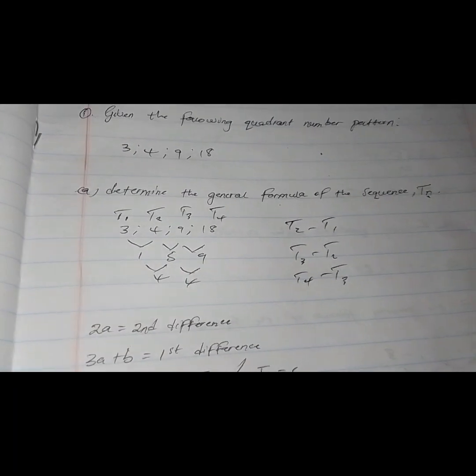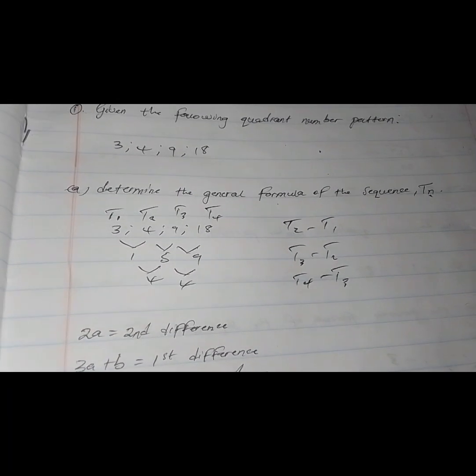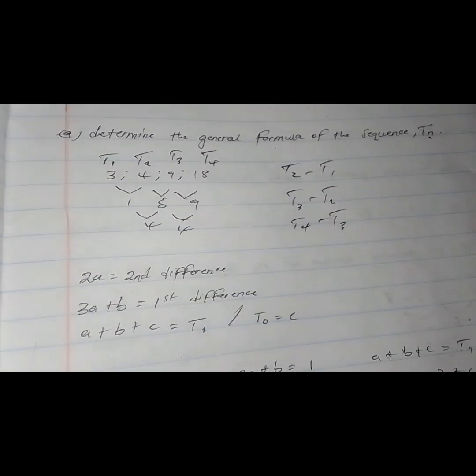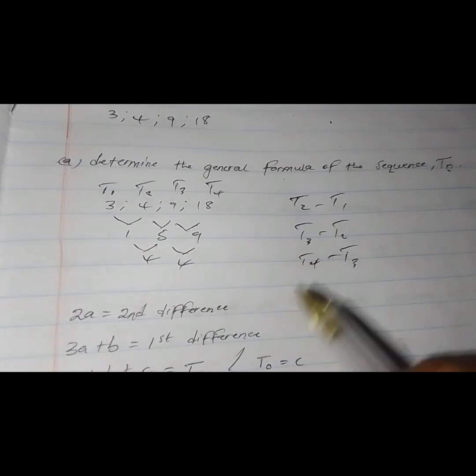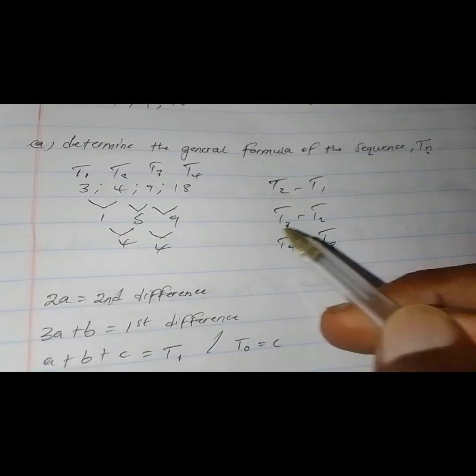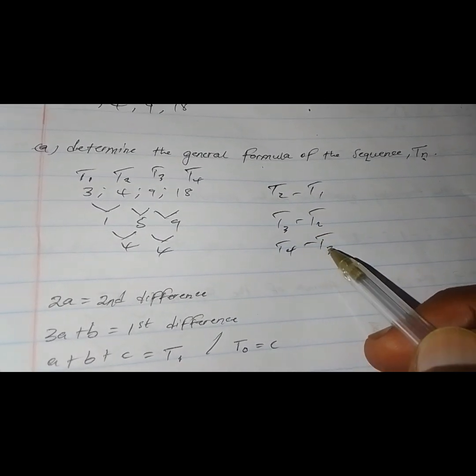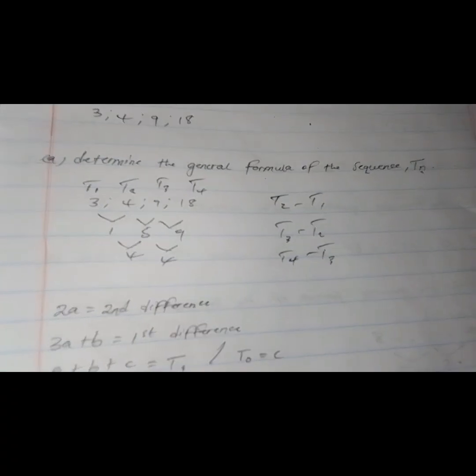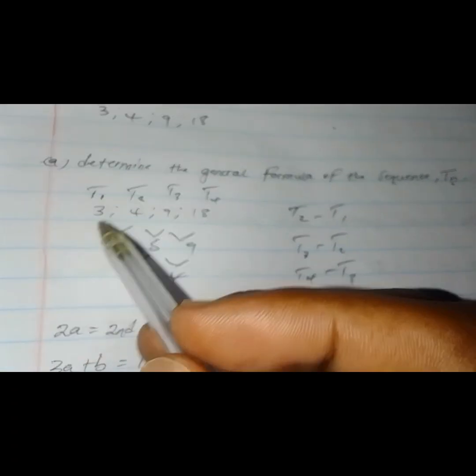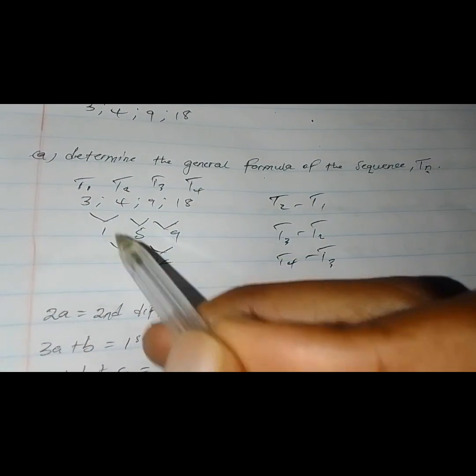So this is how we start, guys. This term you need to pass. You need to get those distinctions. You feel me? So you always do it like this: term 2 minus term 1, term 3 minus term 2, term 4 minus term 3, and so on. You feel me? So here we have our first difference.